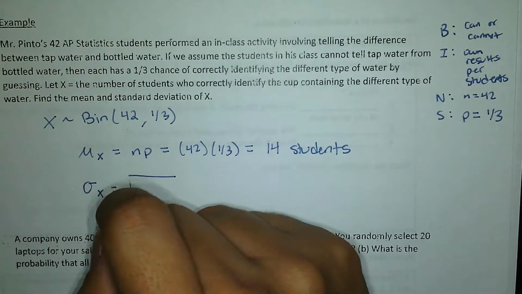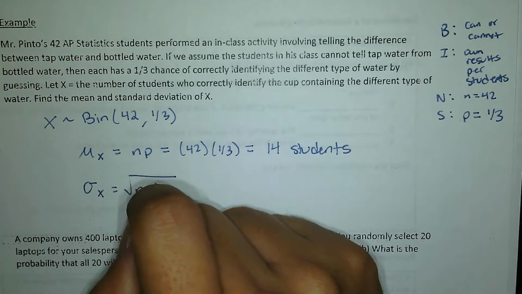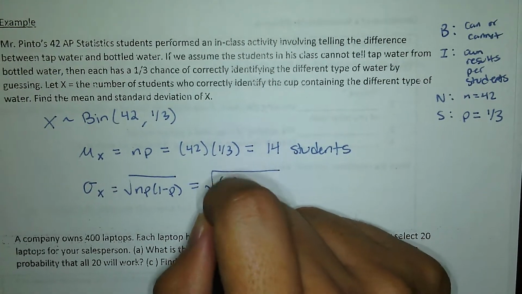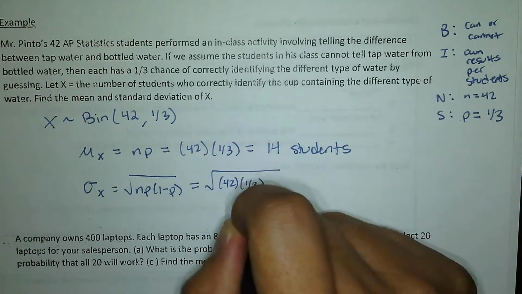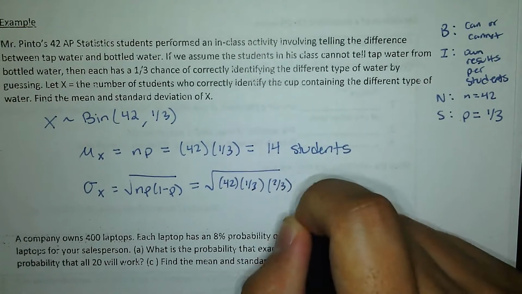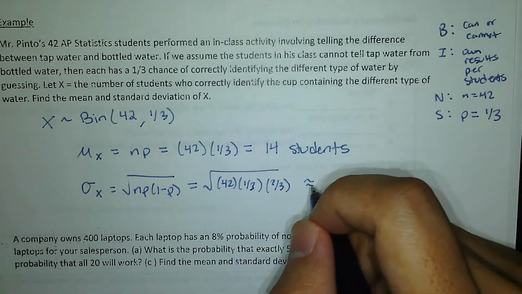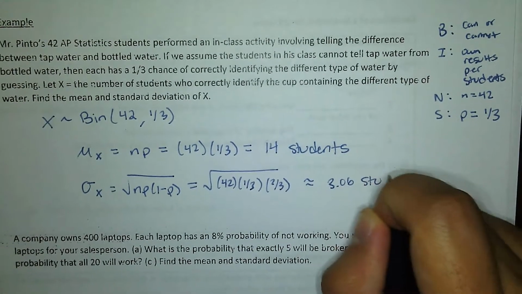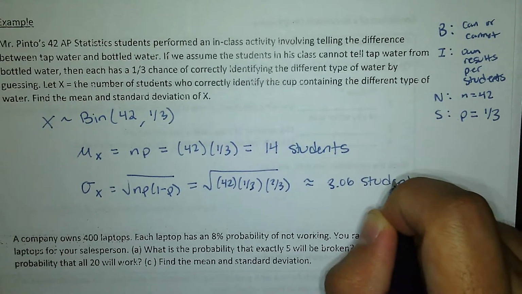So again, what am I looking for? What does it mean? What does it look like? So I'm going to do 42 times 1/3 times 2/3. And this is going to give me approximately 3.06 students.